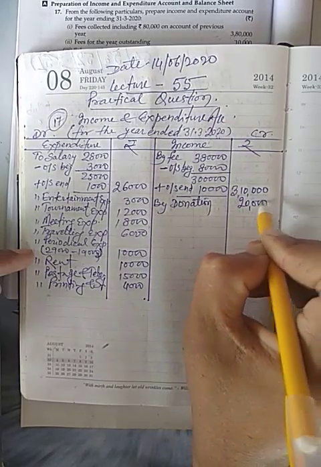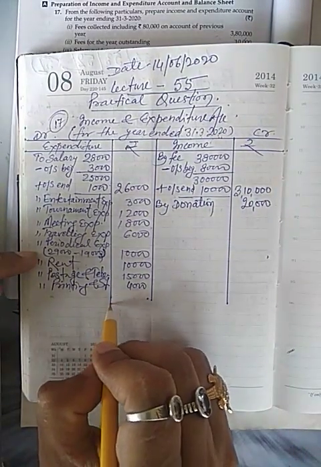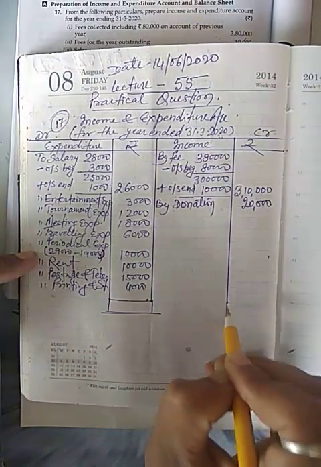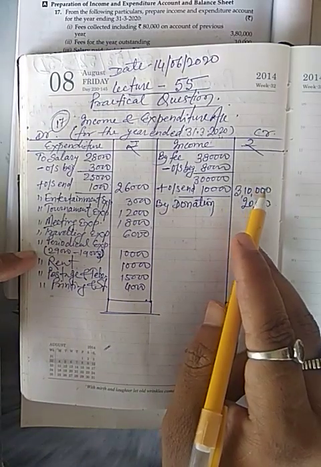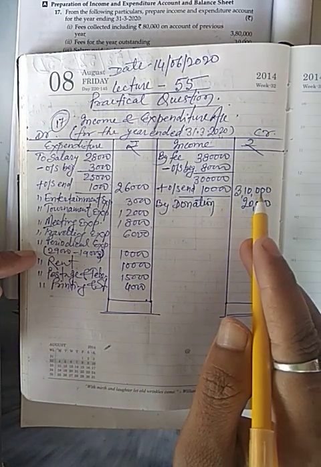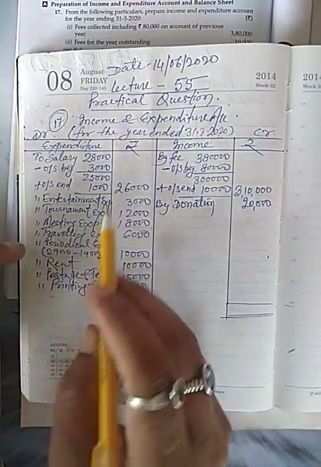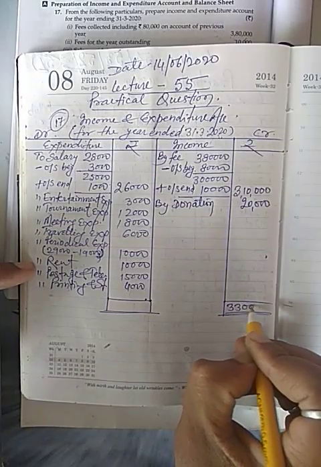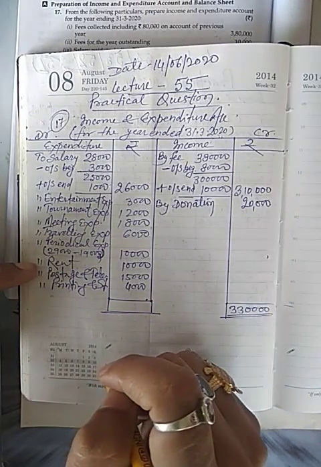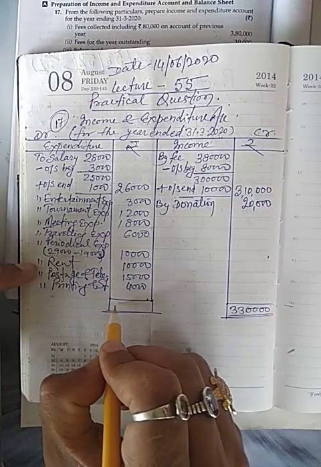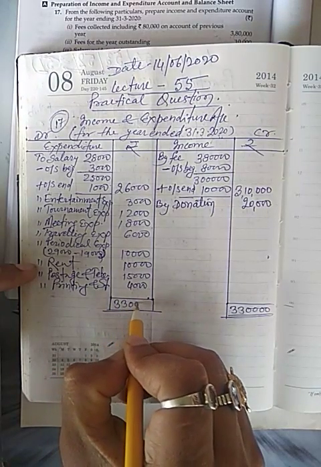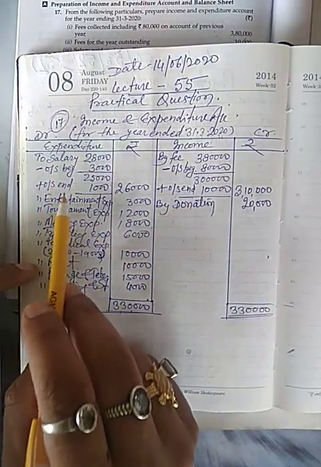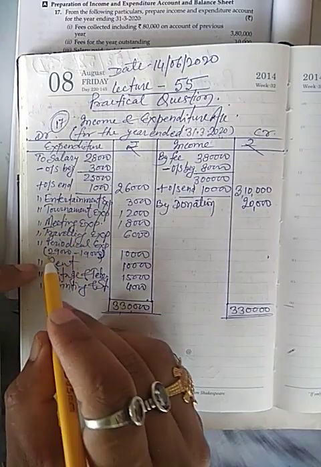$20,000. Now I will calculate the balance. Total in credit side is more than the debit side, because in credit side 3,30,000 total amount, and I will also write in debit side 3,30,000, and excess of income over expenditure will be surplus.